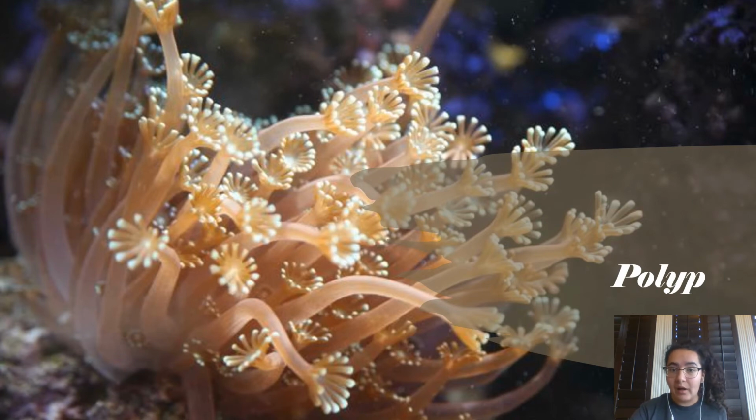So here we have polyp, and I'm going to describe it: this is a polyp. It's a type of sea coral, and it is an adult coral, and it's actually stuck to that location. When coral is younger, they can move around, but once it becomes a polyp, it is stuck.